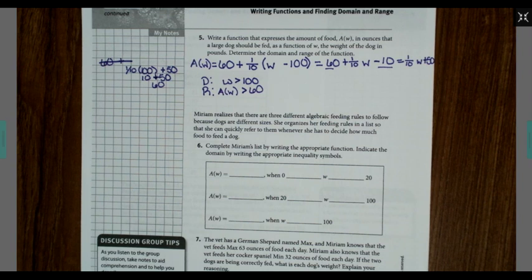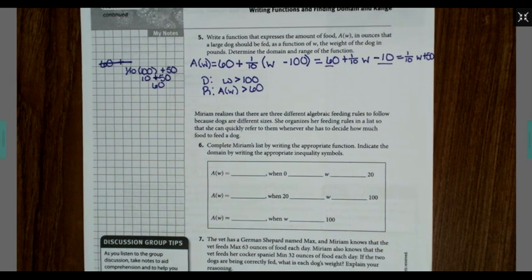All right, let's take a look at the introduction to number 6. Miriam realizes there are 3 different algebraic feeding rules to follow because dogs are different sizes. She organizes her feeding rules in a list so that she can quickly refer to them whenever she has to decide how much food to feed a dog. Complete Miriam's list by writing the appropriate function. Indicate the domain by writing the appropriate inequality symbols.